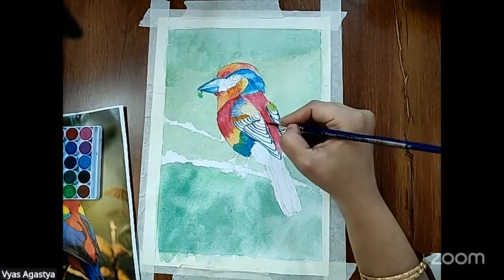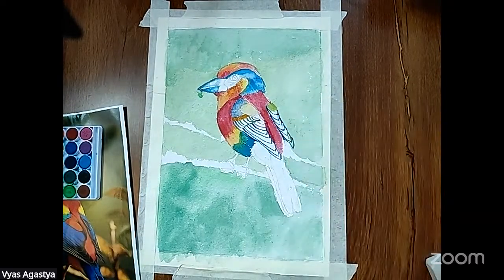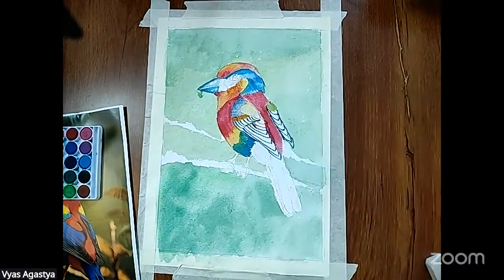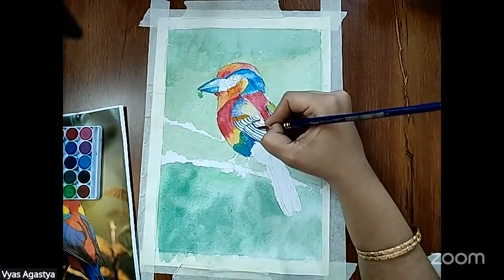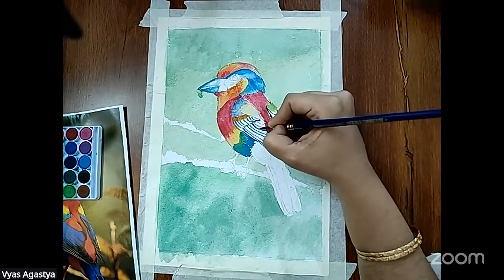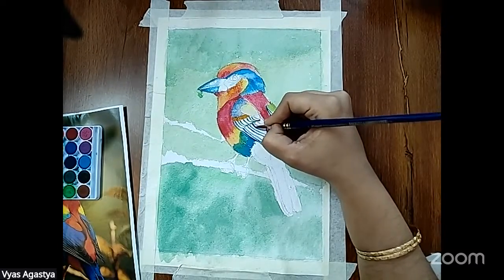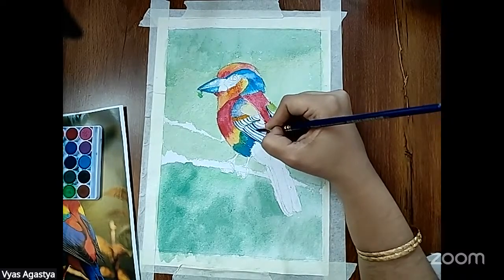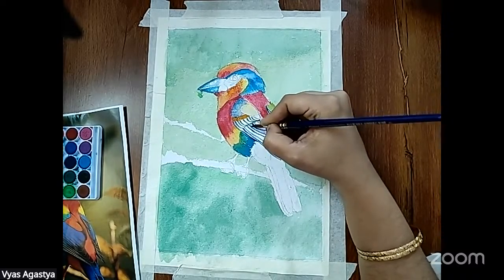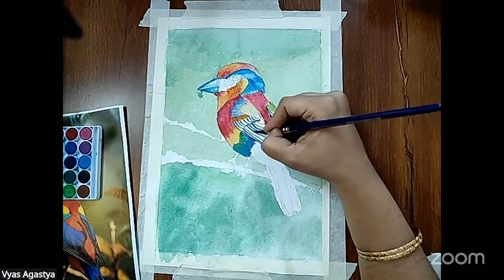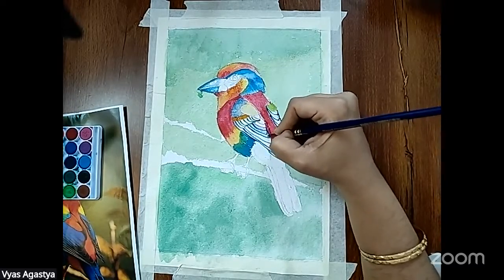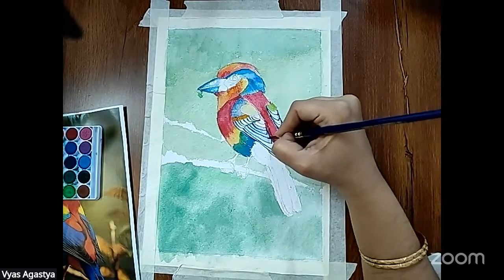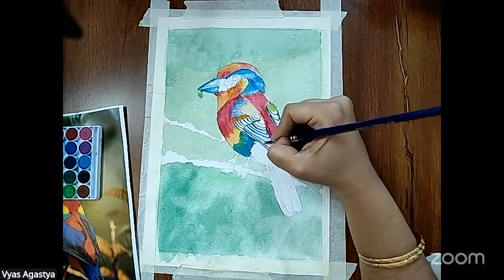What do we have to do now? Just dip your brush in the clear water and mix this. Try to pull this border color inside it, like this. See here, this border color. I have not taken any paint. The existing paint is there now, which we used for border lines. That only I'm painting. See here.